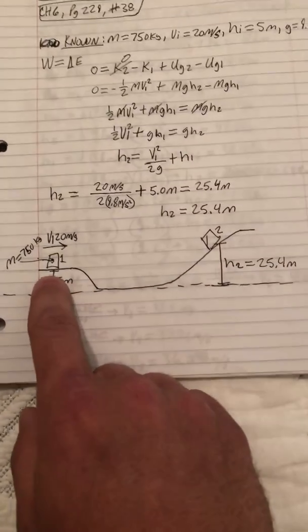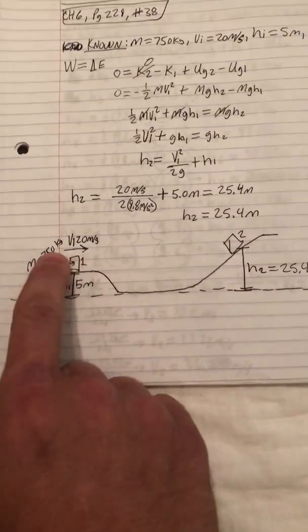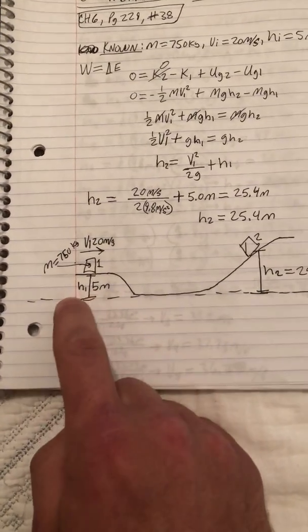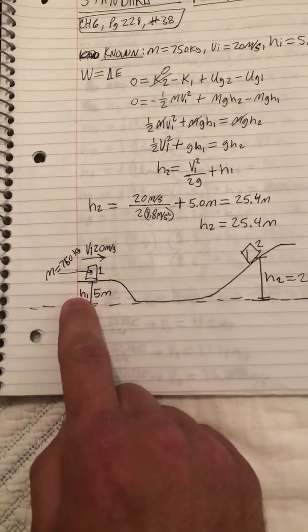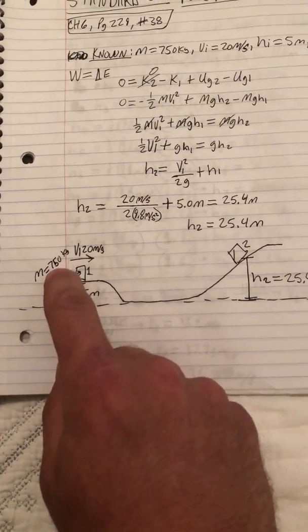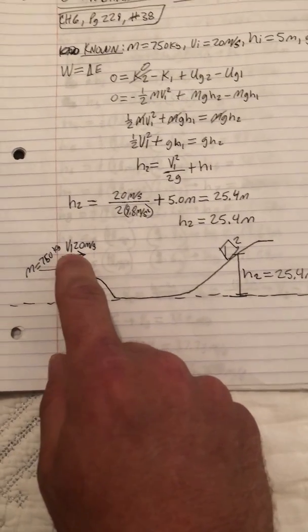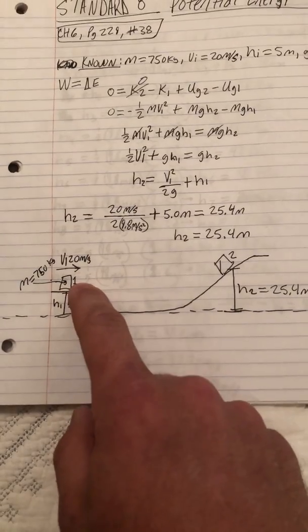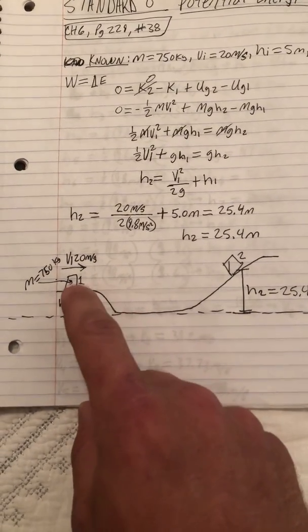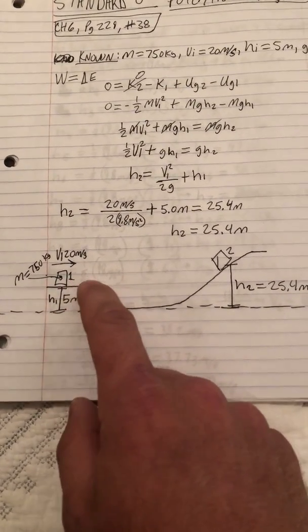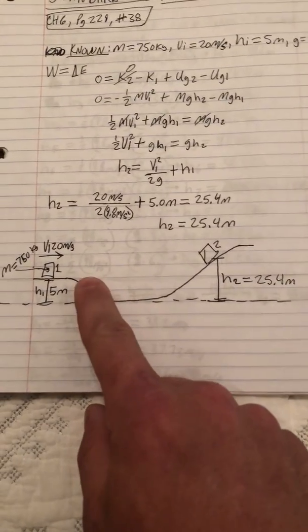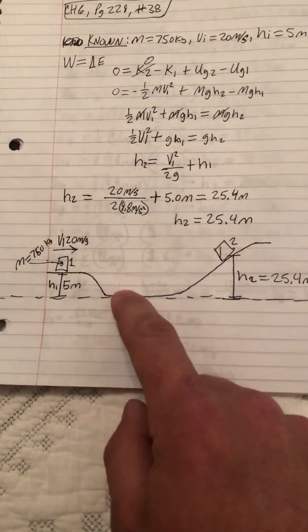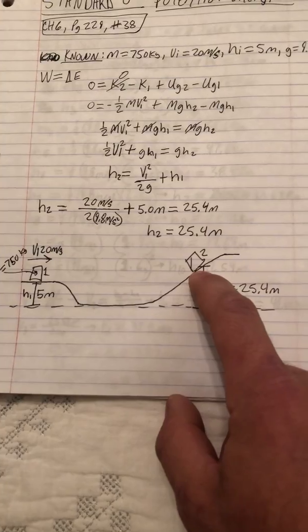Here's a diagram. So this is where the car started. In position 1, h1 is 5 meters above the ground. The mass of the car is 750 kilograms, and the initial velocity is 20 meters per second. And it was asking, when the car is here at 20 meters per second and it runs out of gas, as it coasts down the hill, how high is the car?